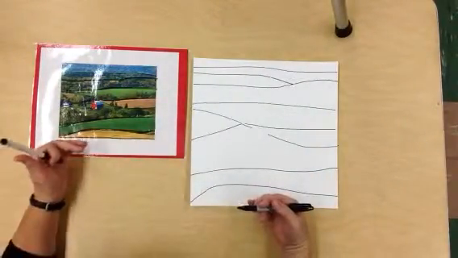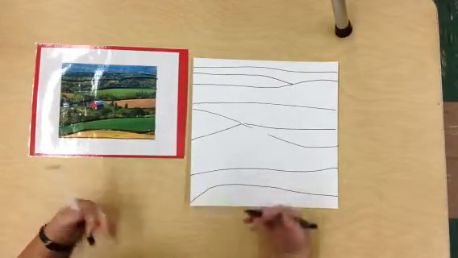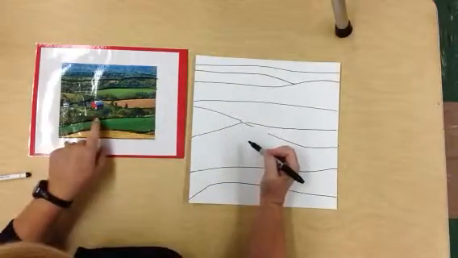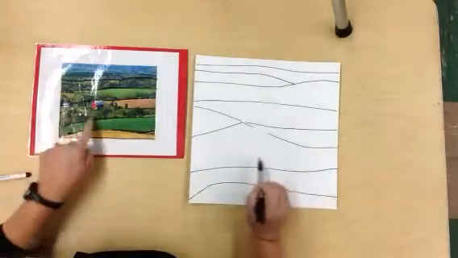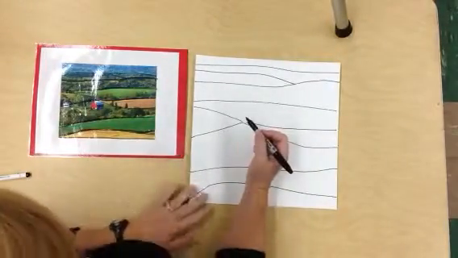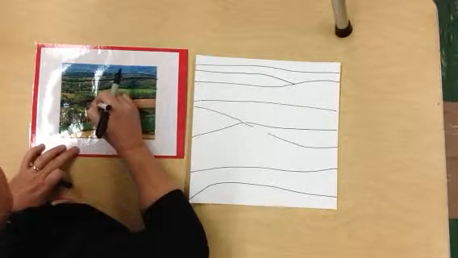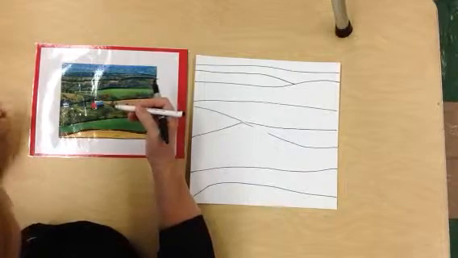I've got to go back now and start to draw in some of the different elements to my landscape. I am going to come back to this shape right here, which is here, and I'm going to go ahead and draw that barn. Same thing. I'm going to look for shapes. I see this V right here, and you can look for lines and shapes.